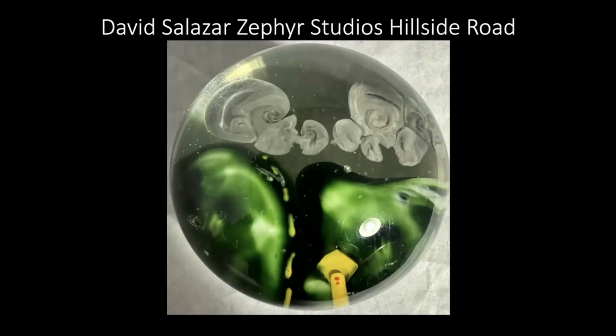A number of contemporary lampwork and torchwork artists have made landscapes or included them in their paperweights. This one I found in an antique store, made by David Salazar at Zephyr Studios. It shows a road going up a hill, a road sign, and clouds in the background.